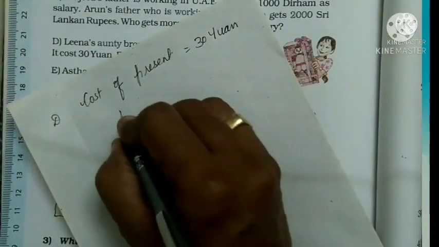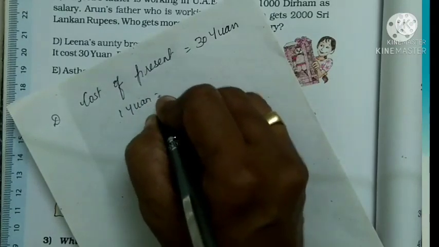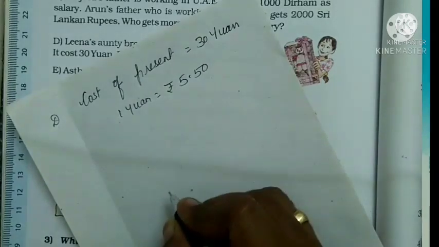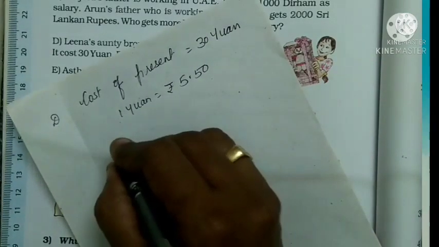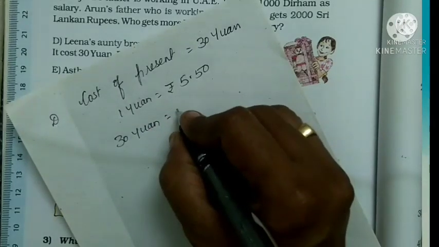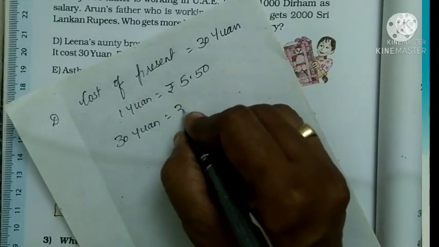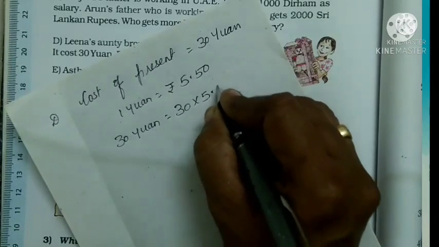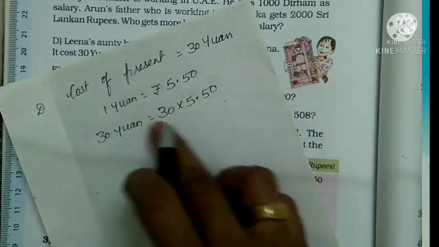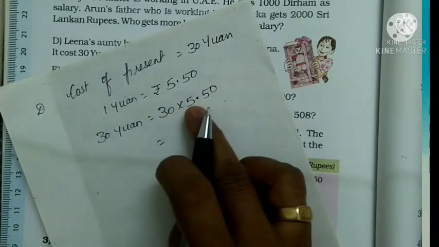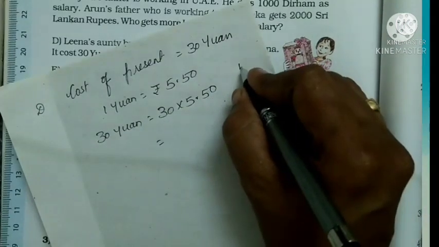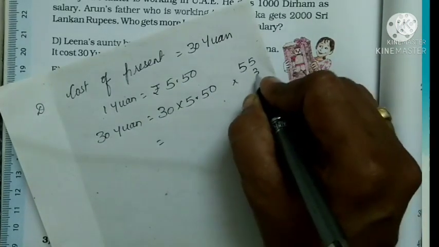So 1 yuan is equal to rupees 5.50. Next we have to find out 30 yuan. So what do we have to do? Yes, multiplication. 30 into 5.50. So first we have to multiply the numbers only. No need to put the zeros, only we have to multiply the numbers.